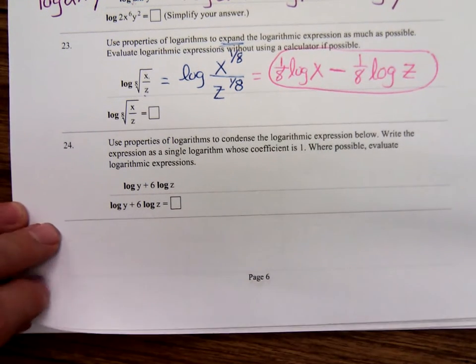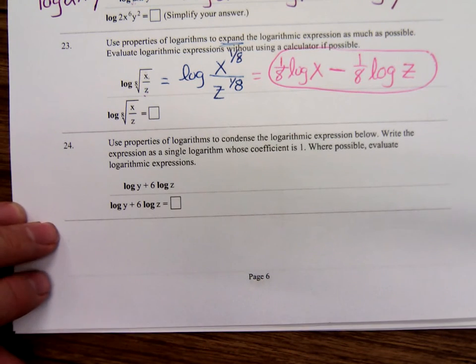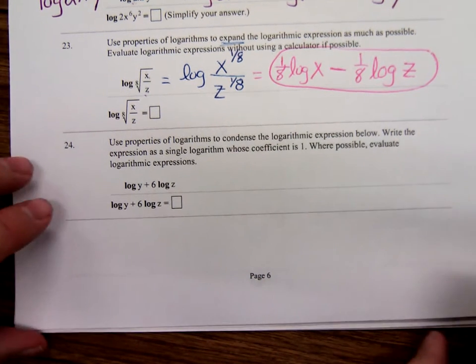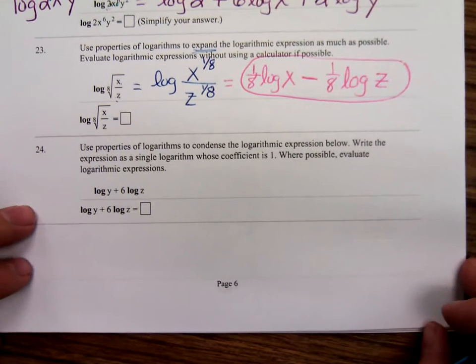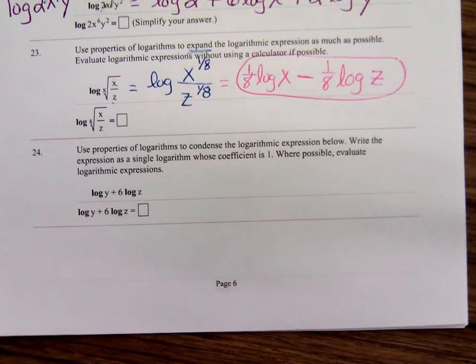condensing. So we're just practicing some of these logarithmic manipulations. If you're watching this in Math for Business, those logarithms have become significant when we're solving some financial math problems.